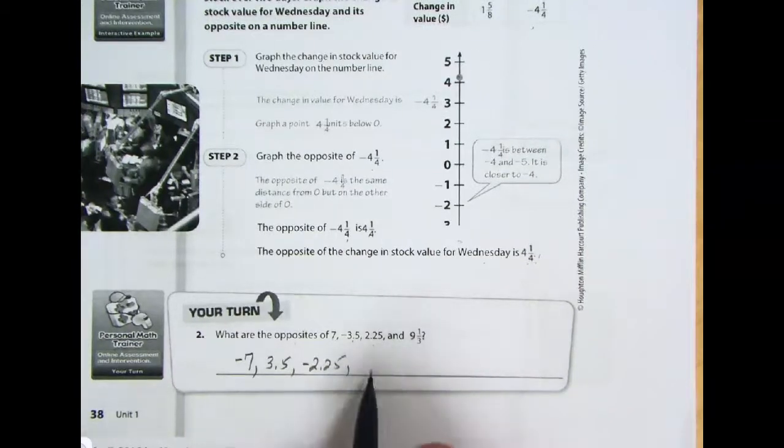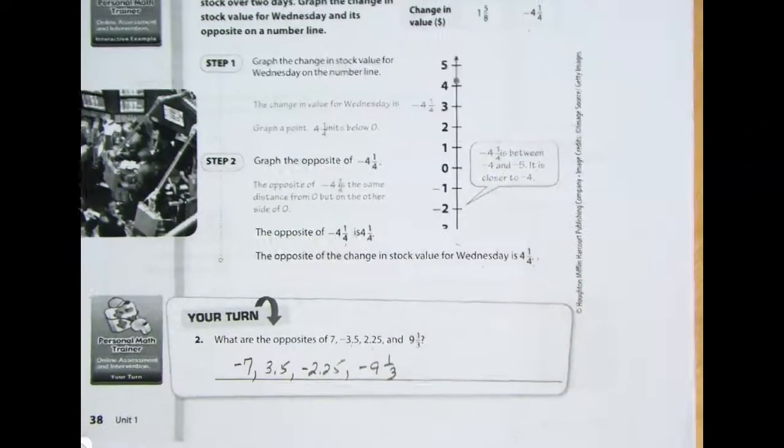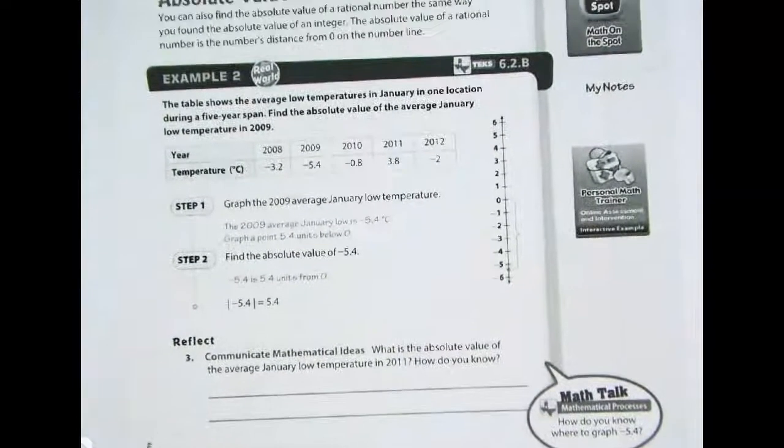The opposite of 9 1/3 would be a negative 9 1/3. Need to stop and catch up. You can pause it. Again, make sure you're taking good notes and write down as much as you can.